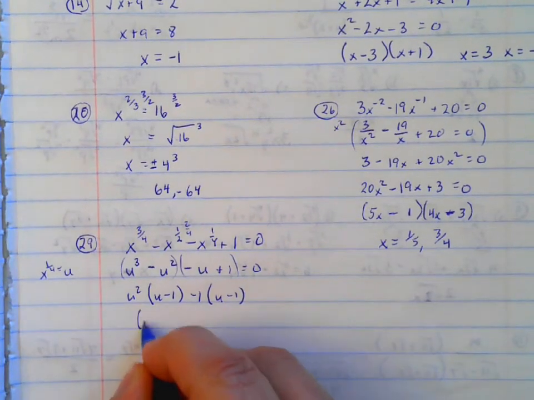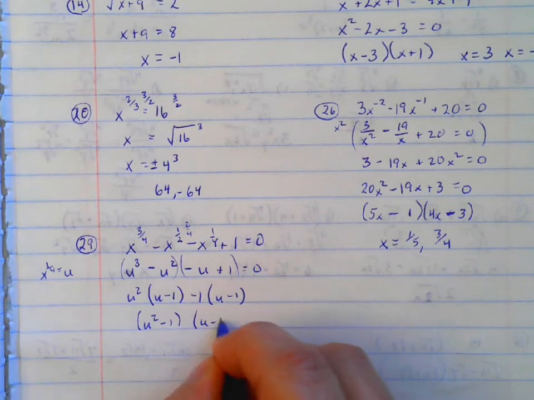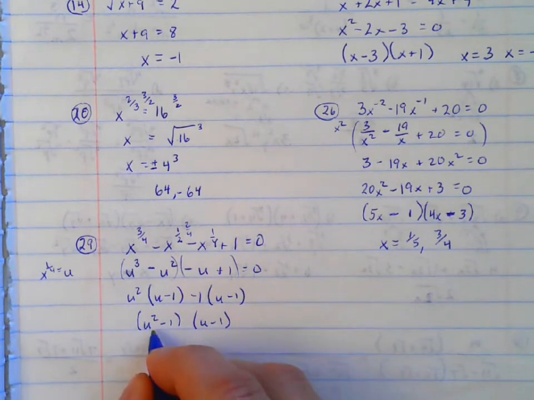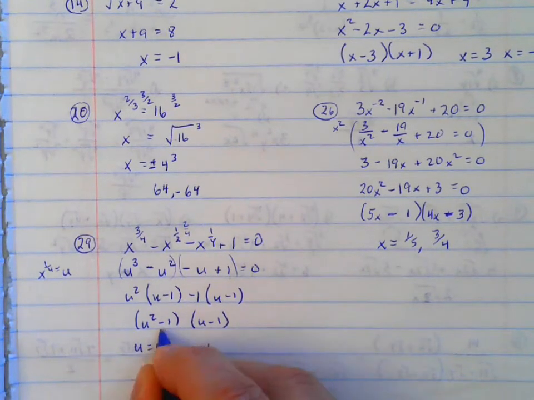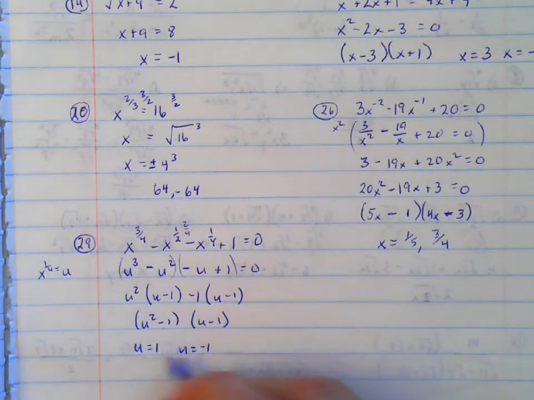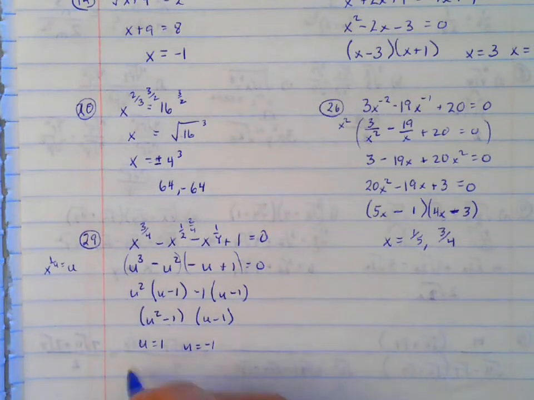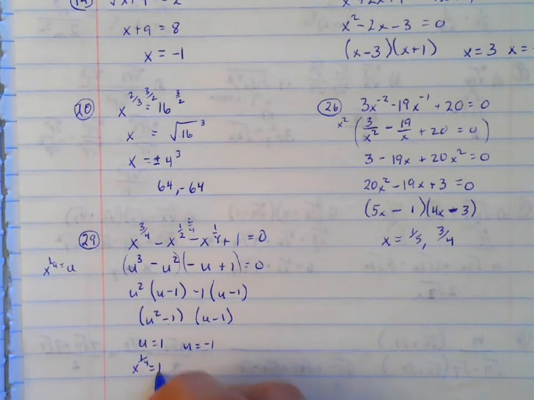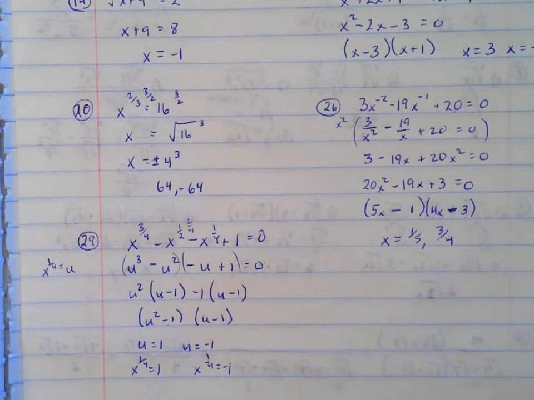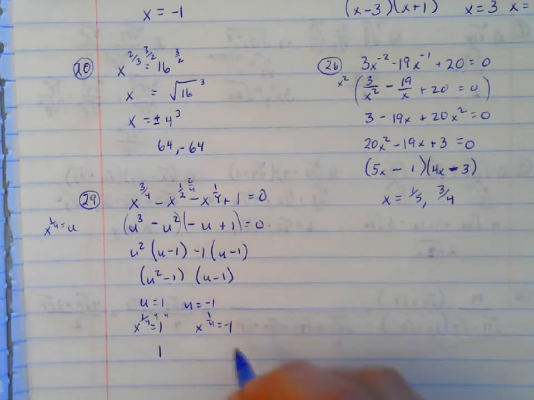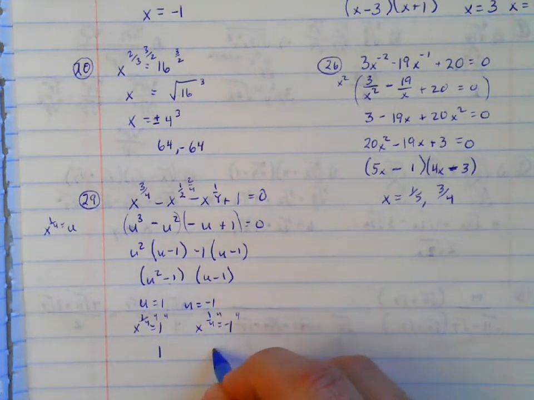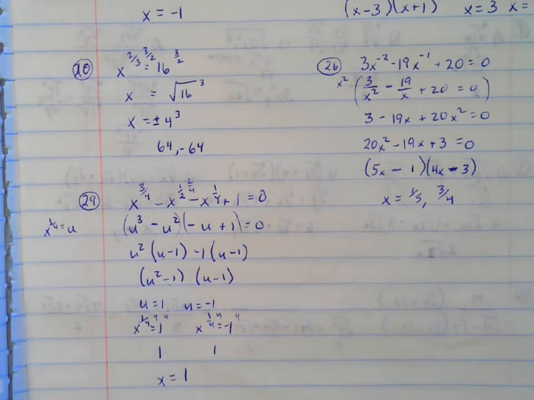So our factors would be u squared minus 1 and u minus 1. If I set these equal to 0, I get u is equal to 1, and u is equal to -1 from here, plus and minus 1, and this is just 1, so we get those 2 answers there. So now I can plug in the x to the 1/4, which will equal 1, and x to the 1/4 equals -1. When I solve this, I'm raising it to the 4th power, so I get 1. Raise it to the 4th power, that is 1 again, so x will equal 1.